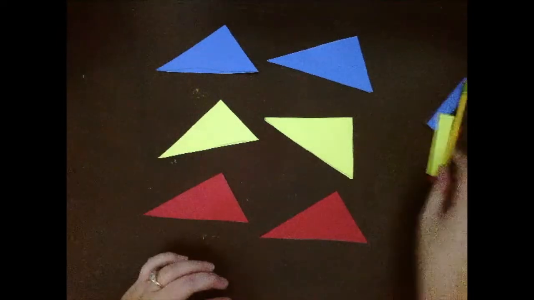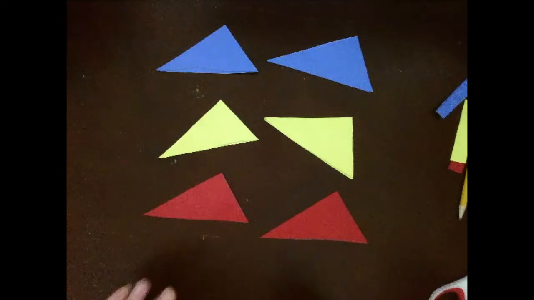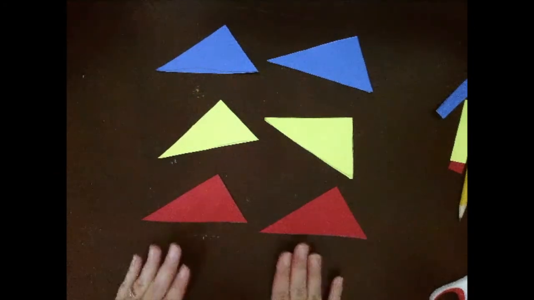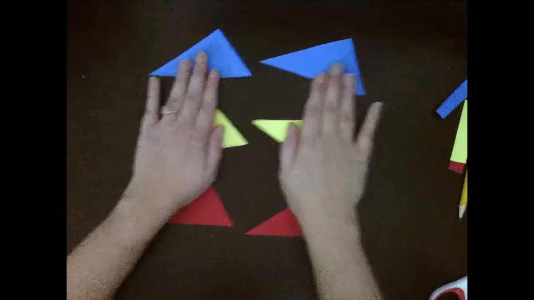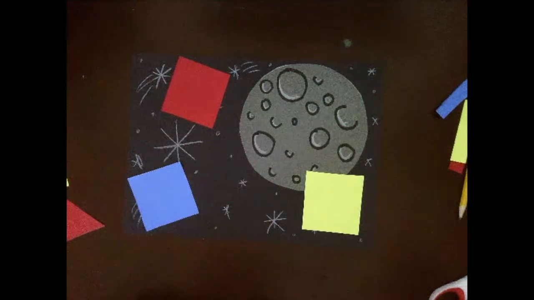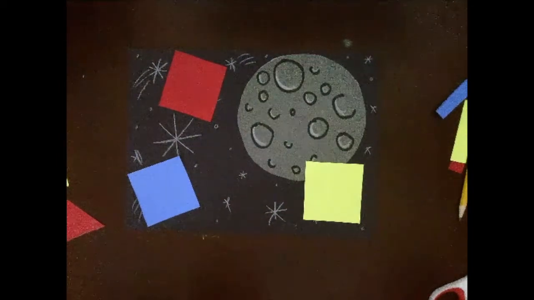Again, cutting across diagonally, 2 triangles. Cutting across diagonally, and I have my 2 triangles. Now my triangles are going to be used for my bat wings. Go ahead and move your wings, your triangles, to the side.